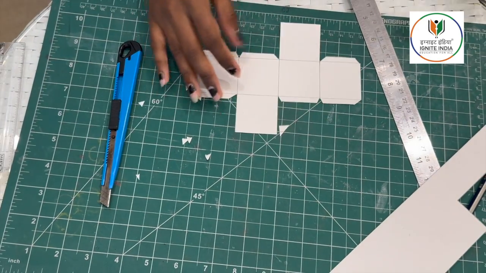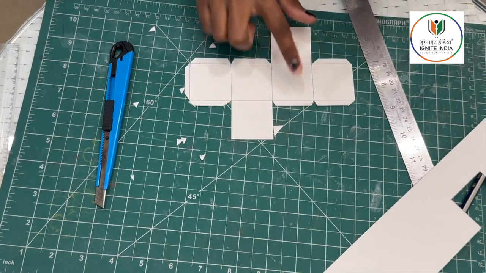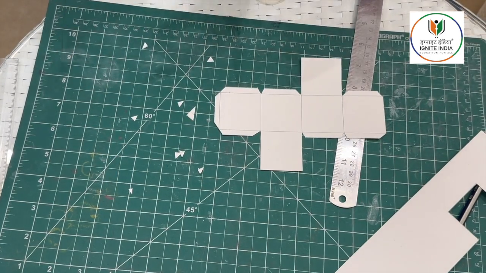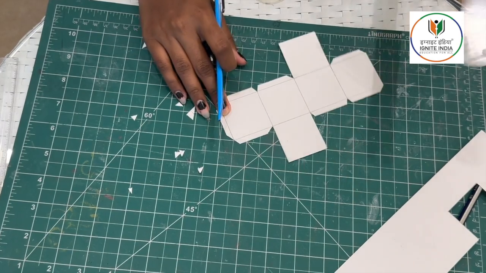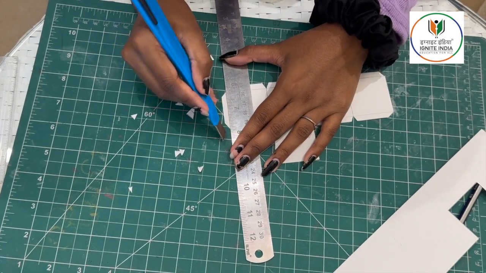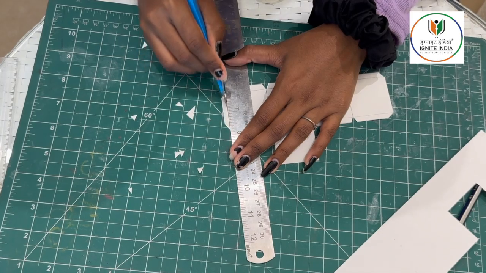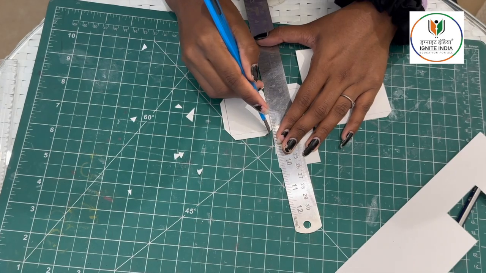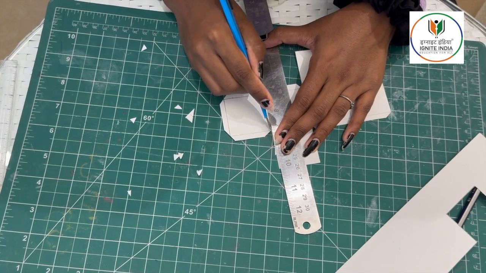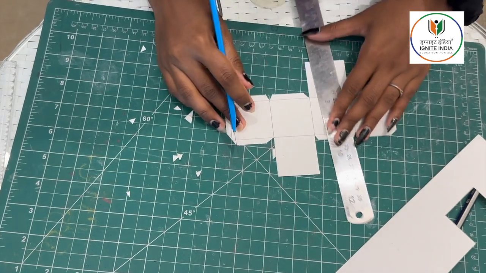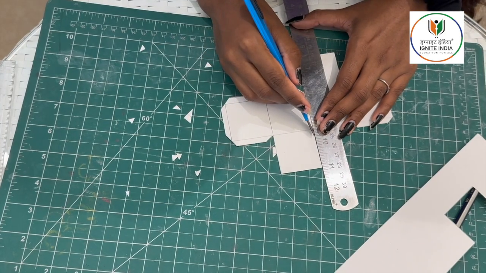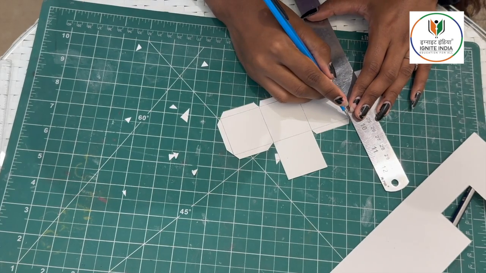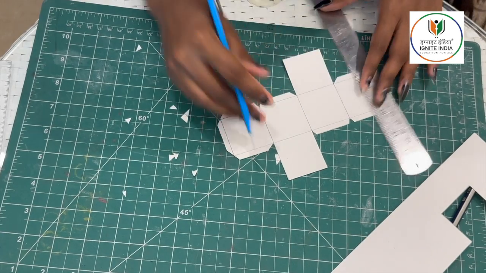So here you can see I have cut all the flaps and made them in a V shape. Now what we will do, we will take the back side of this cutter and give a little cut on each line, so we can fold it easily to get a sharp edge. Do not put a lot of pressure on it, otherwise you'll end up cutting the flaps themselves. Do it very lightly so that we can get a crease and fold it in a precise manner.